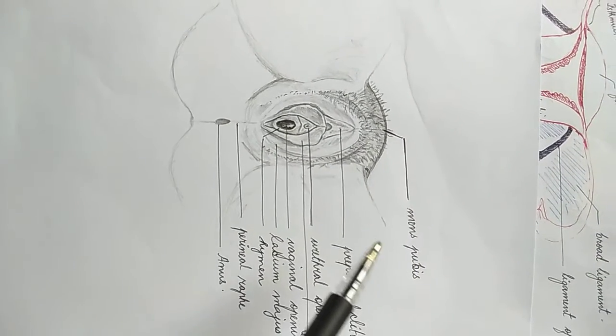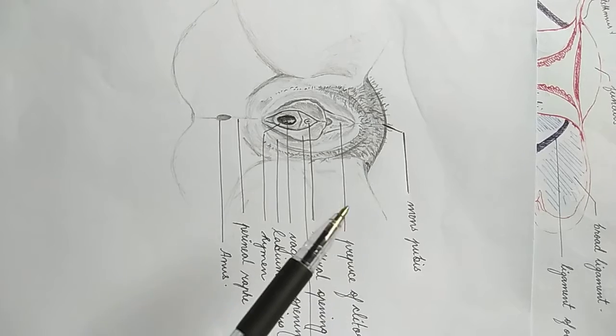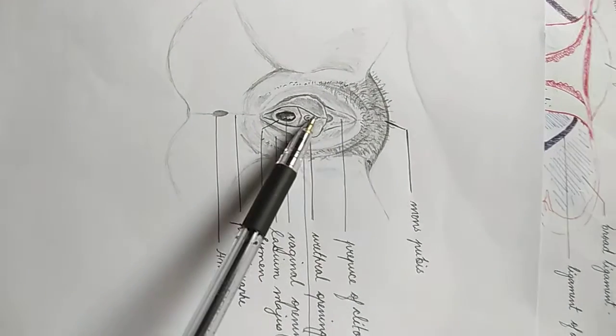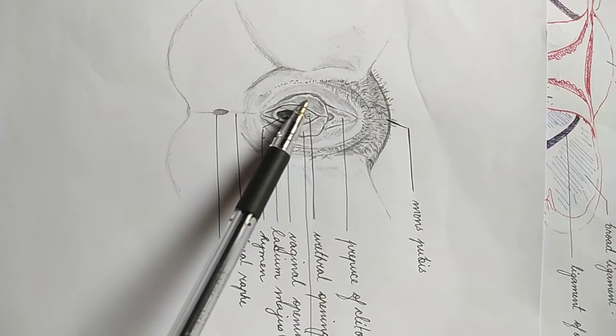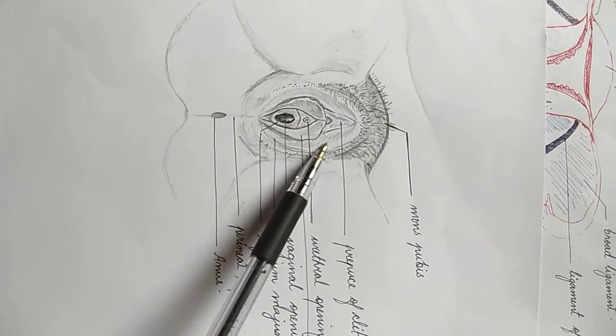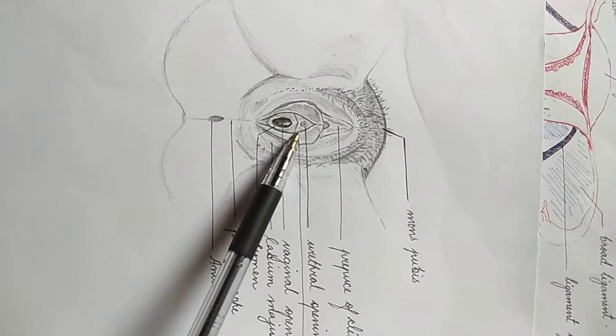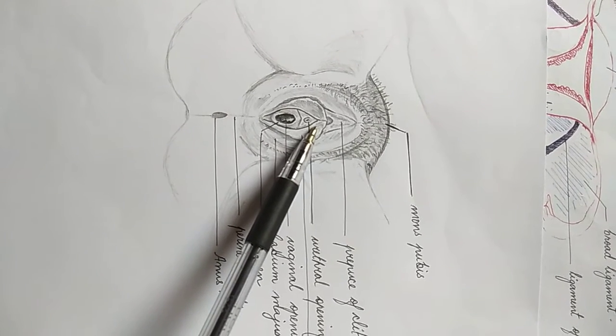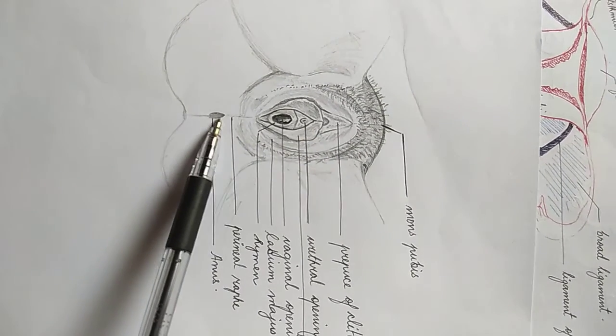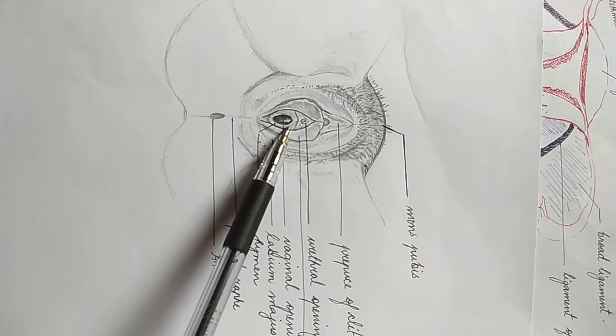The vaginal opening and the urinary opening are present in a depression called vestibule, which is present in front of the anus.